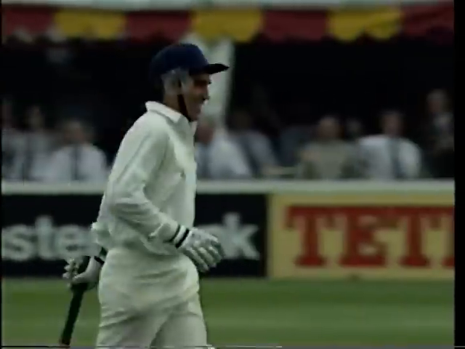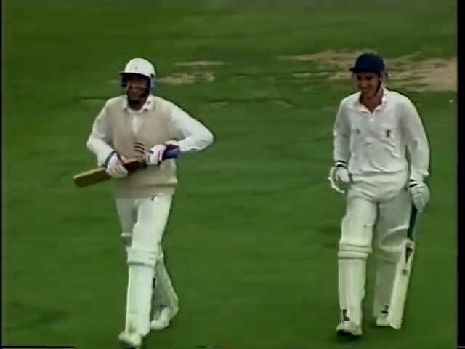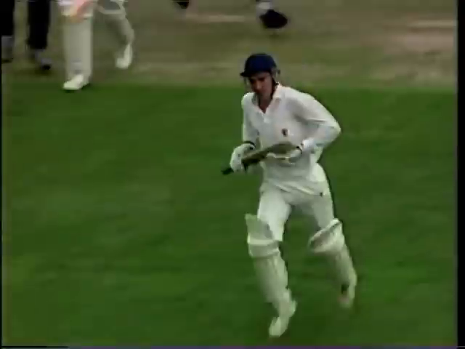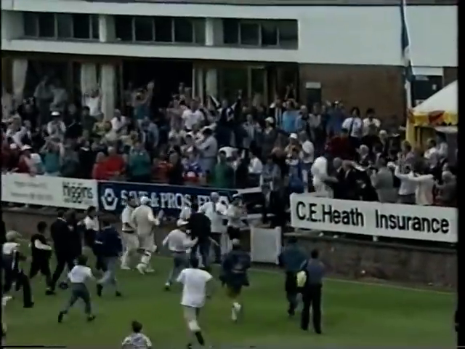Out or not out, and it's a winning hit, and Essex have won. Well, the odds against pulling that off when they were 228 for 8 must have been enormous. They've broken the NatWest record. That's the highest score by a side batting second. And against all the odds, Essex go into the last 8. And Lancashire must have wondered exactly what they've done wrong.